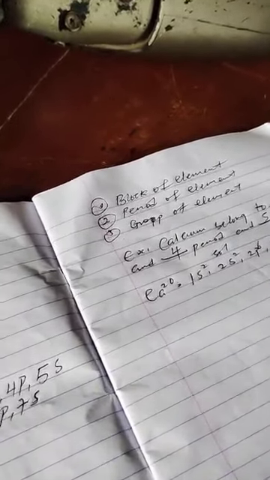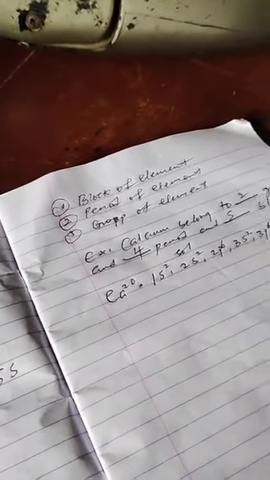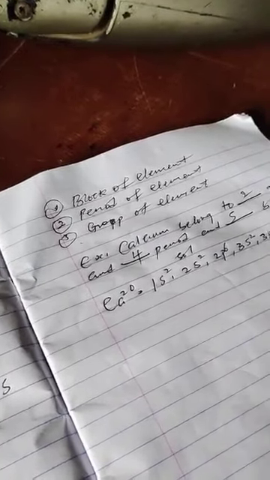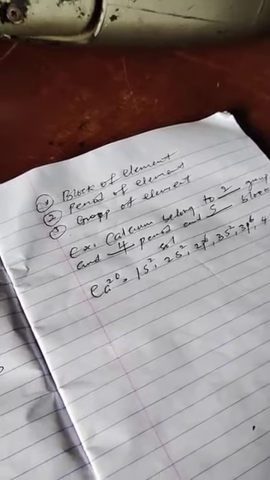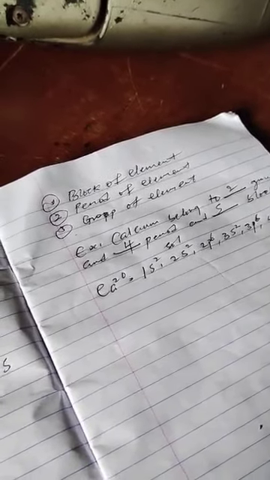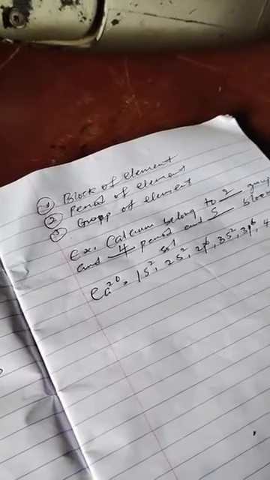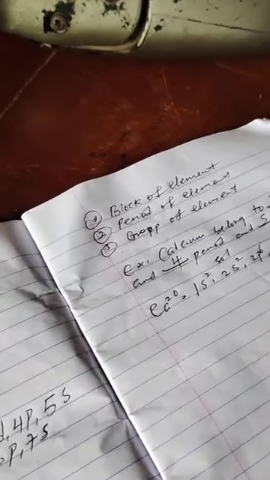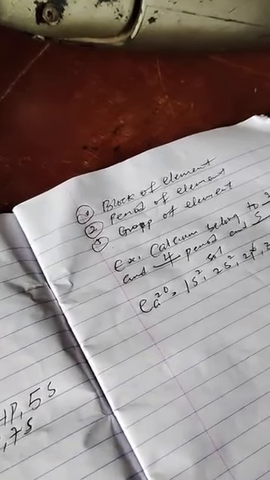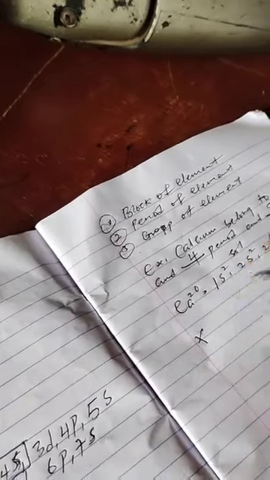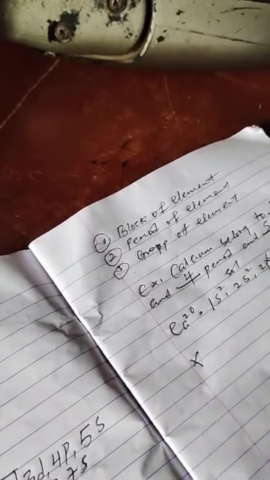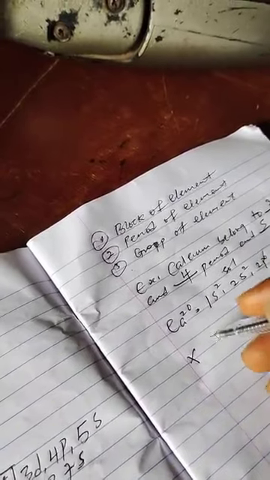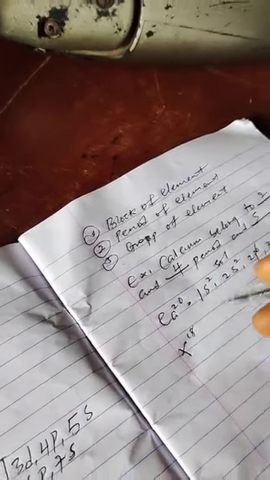Now again, there's another trick here. When the electronic configuration ends in P, you cannot determine the period, the group, and the block just the way I did for calcium. For example, let's consider an element that stopped at 3p. So let's say element X is 18.